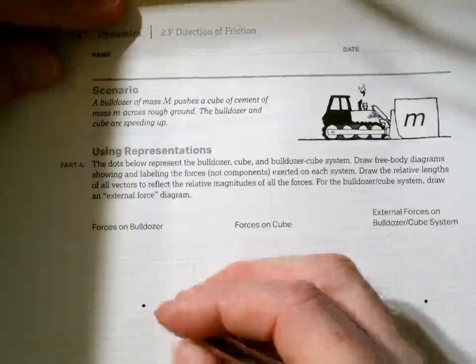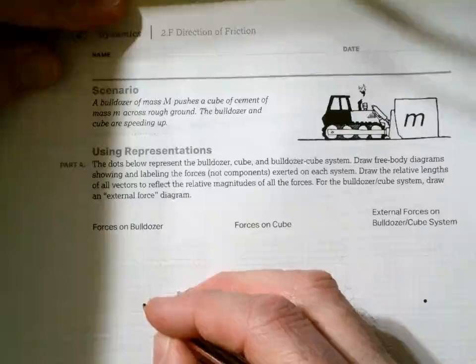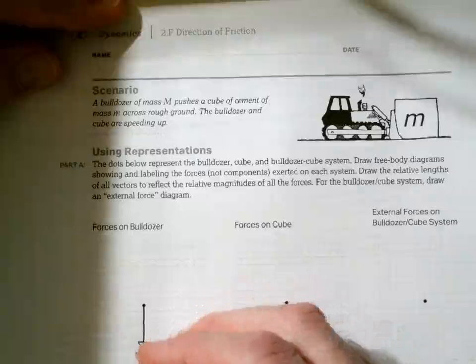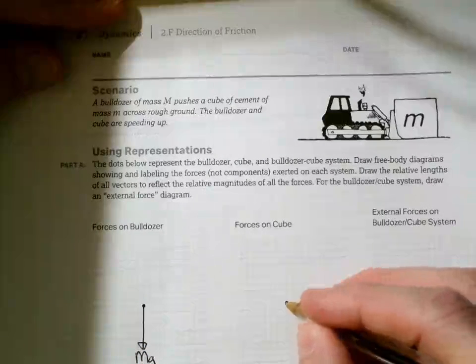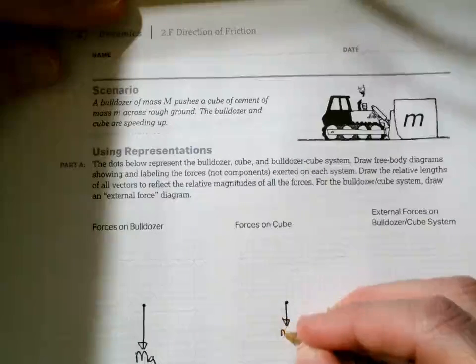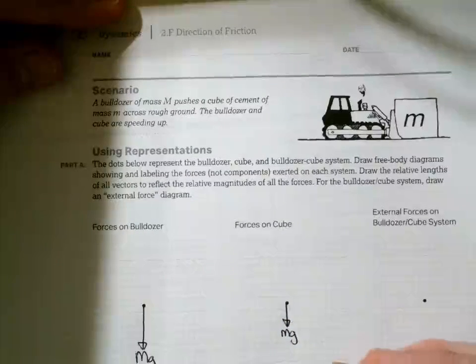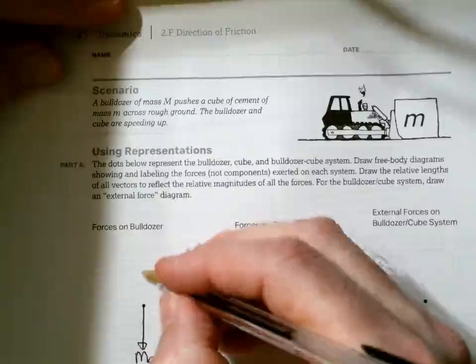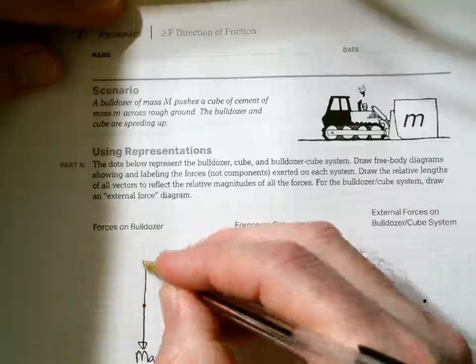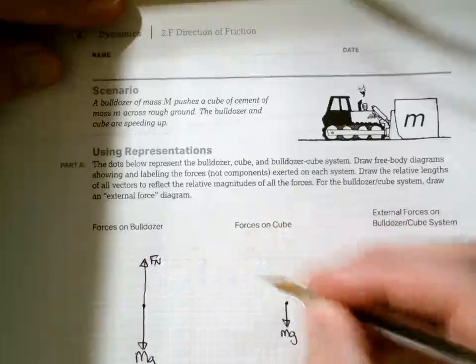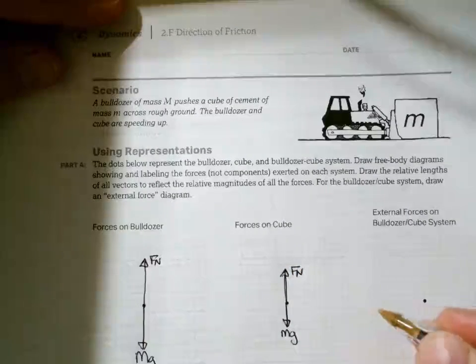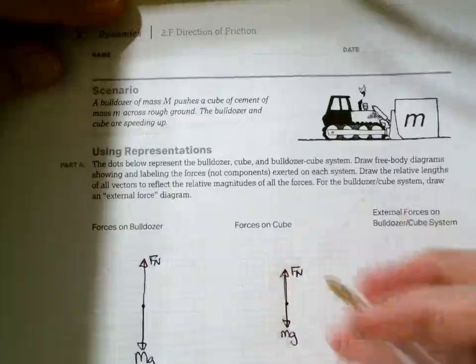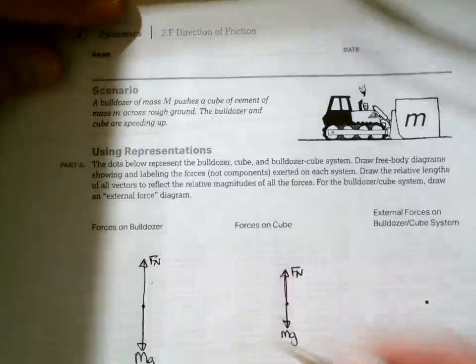So the bulldozer has got a bigger mass, so it's got a force of gravity like that. And then the cube has got a smaller mass, so it's got force of gravity like that. And so they each have a normal force pushing up on them, which will be equal in magnitude to the weight, right? So this line should be the same as this line in these cases.